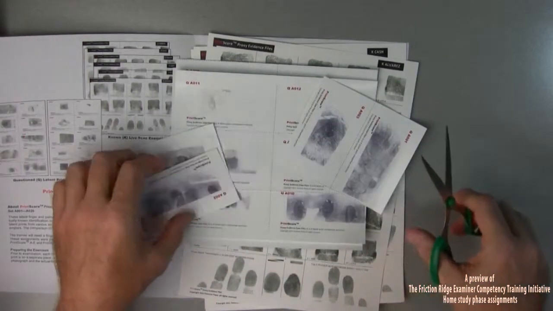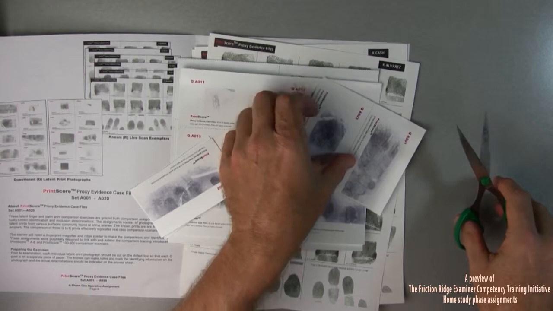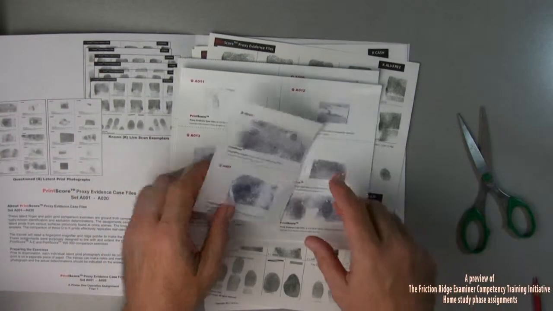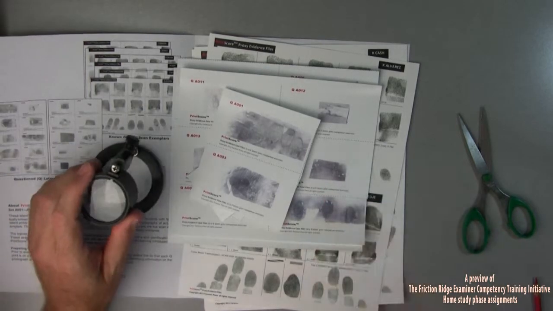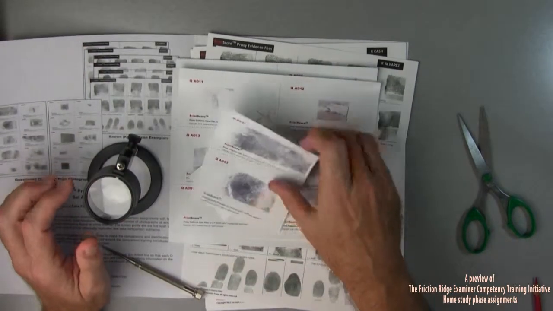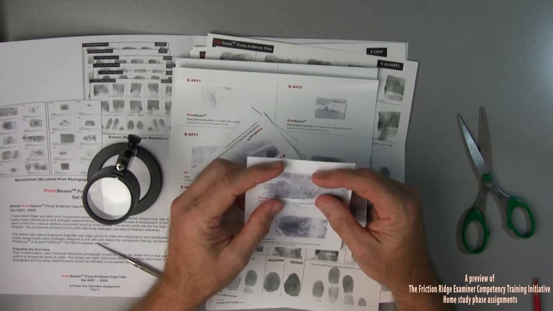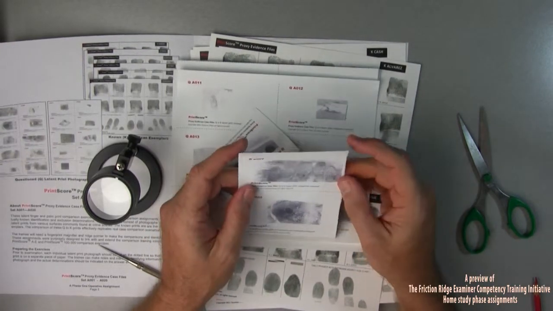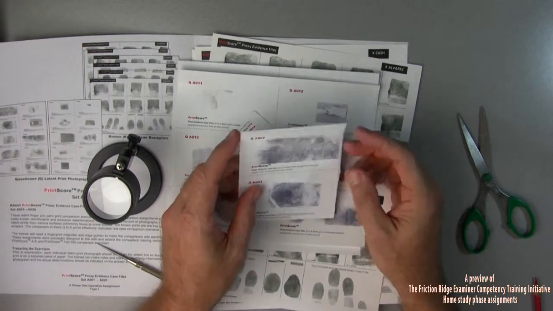These are not perf cut. It's very important to have each of these, like the other assignments, to be separate latent prints. You'll need a magnifier and a pointer, and do whatever you need. You can fold these and crease them however you want to put them under the magnifier and make your comparisons.